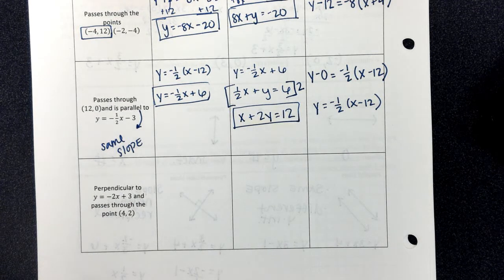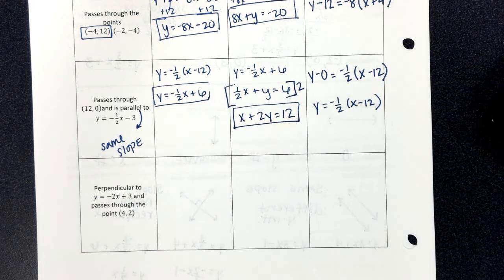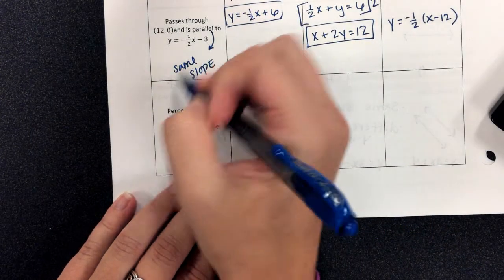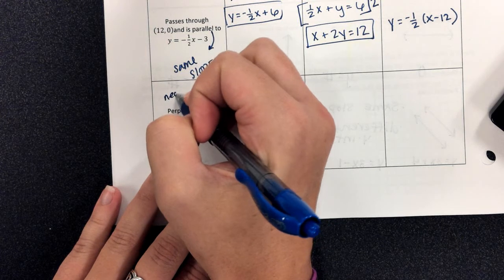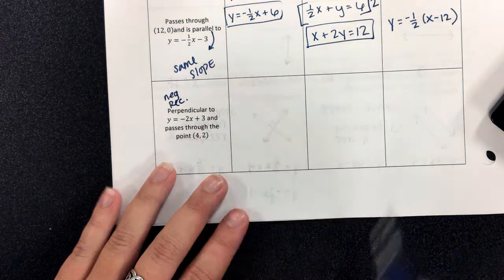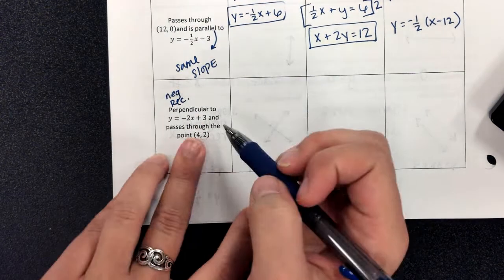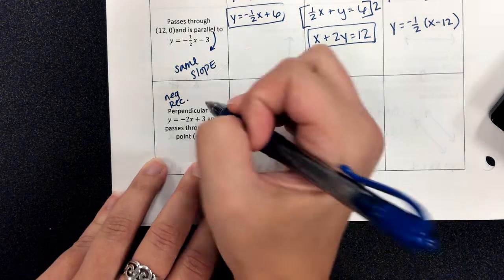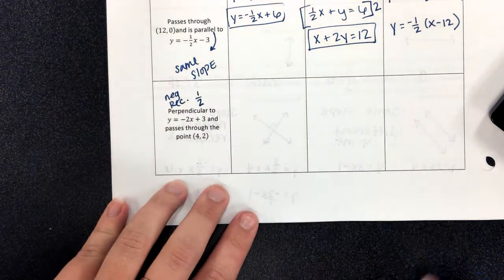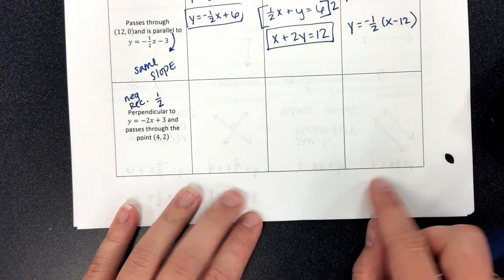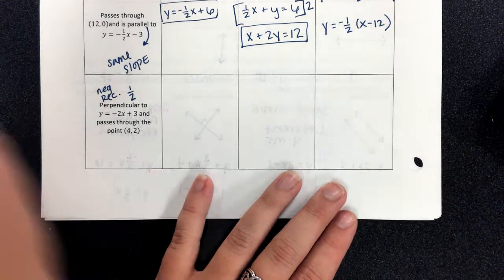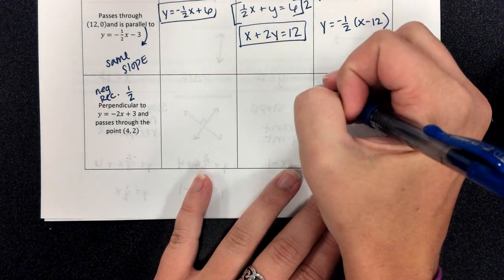In the last one, it asks you to have perpendicular. What do you know about your perpendicular slope? Negative and reciprocal. Okay? So instead of a negative 2x, what will my new slope be? A positive 1/2. So see if you can get your 3 equations for me. I'm telling you, I would always start at point slope.